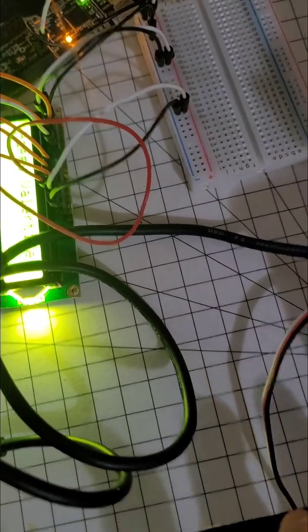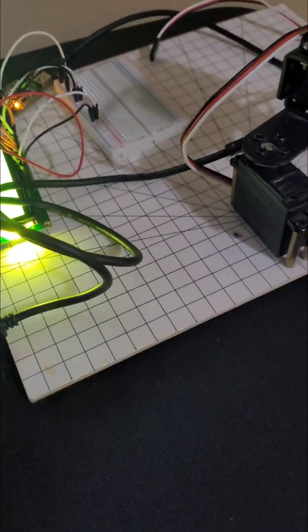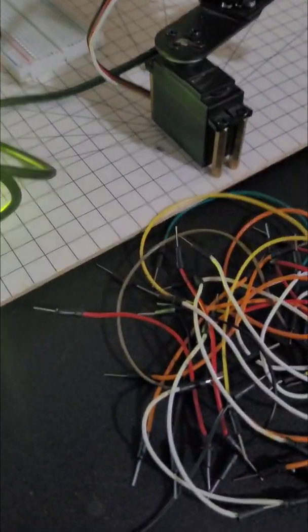So we test our circuit. This is the LCD that we built and connected in the previous video, and this is our servo. So we will connect this to the circuit, to the PSoC. We'll use our jumper wires.